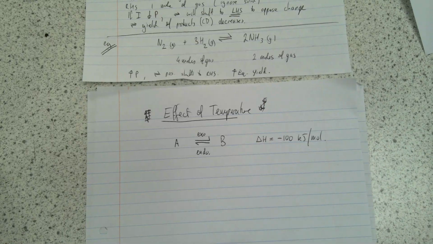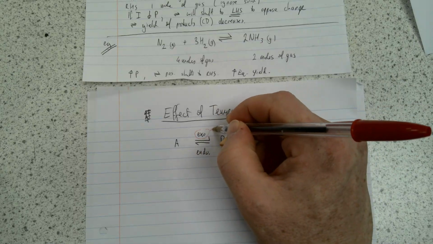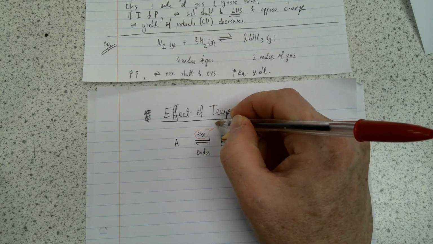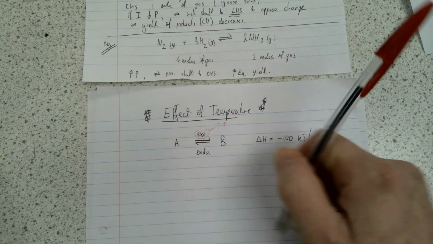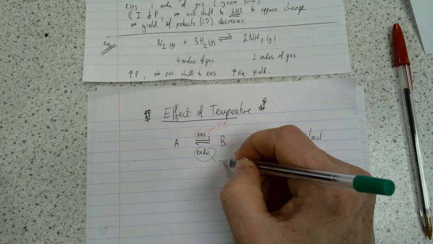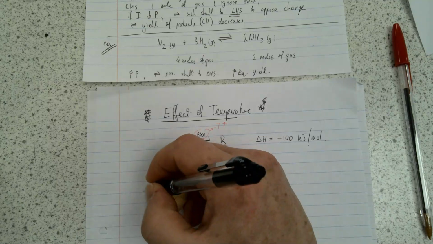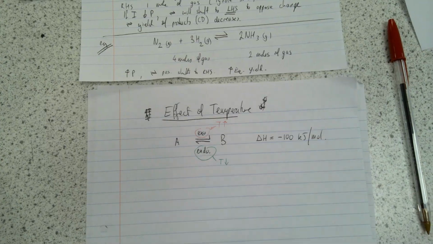Now it's worth remembering, isn't it, that exothermic reactions cause the temperature to go up, and endothermic reactions will cause the temperature to go down. So if I increase the temperature, it will shift the equilibrium position to try to decrease the temperature, and this works vice versa. So let's give an example of that then, and how we'd write it in an exam.